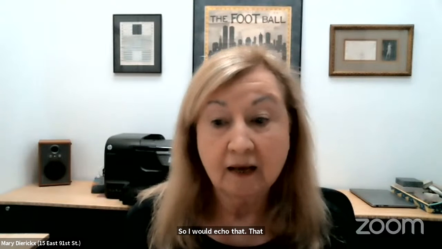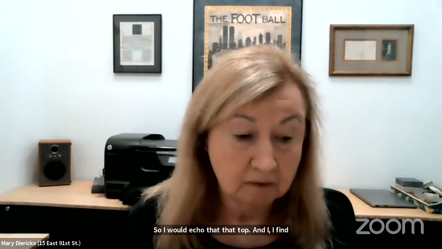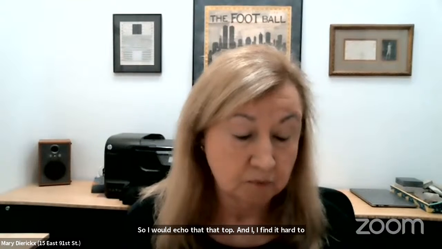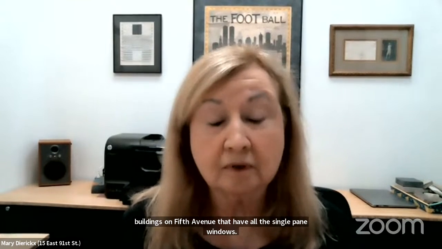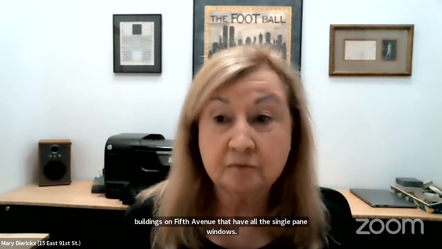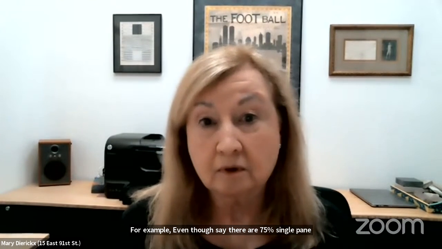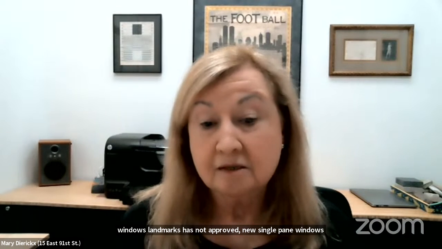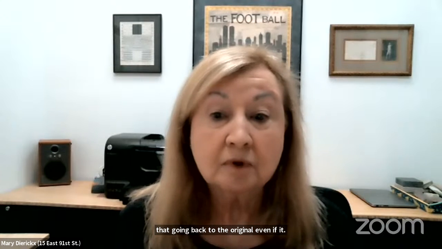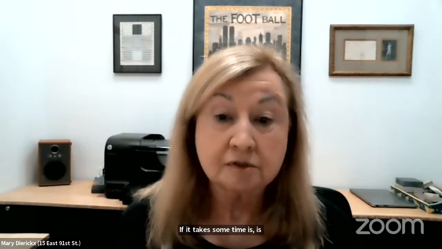So it would echo that top. And I find it hard to believe that it's sort of like those apartment buildings on 5th Avenue that have all the single paned windows. For example, even though say they're 75% single pane windows, Landmarks has not approved new single pane windows just for the uniformity. So I think that going back to the original, even if it takes some time, is a reasonable approach over uniformity. Thank you, Mary.